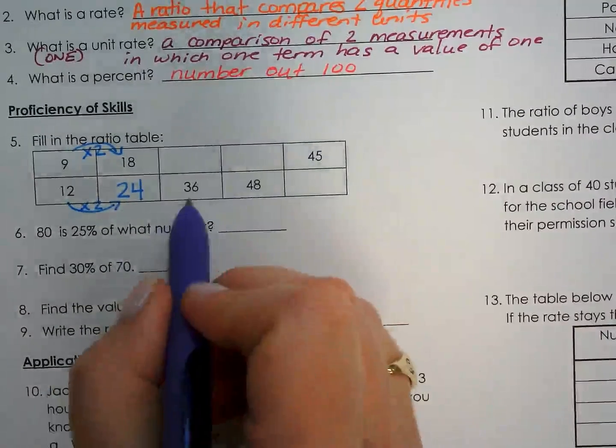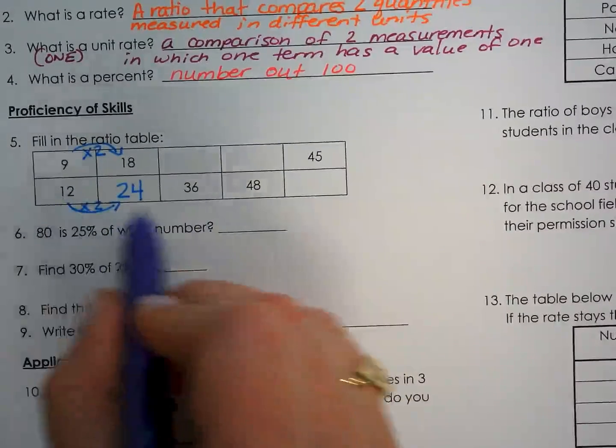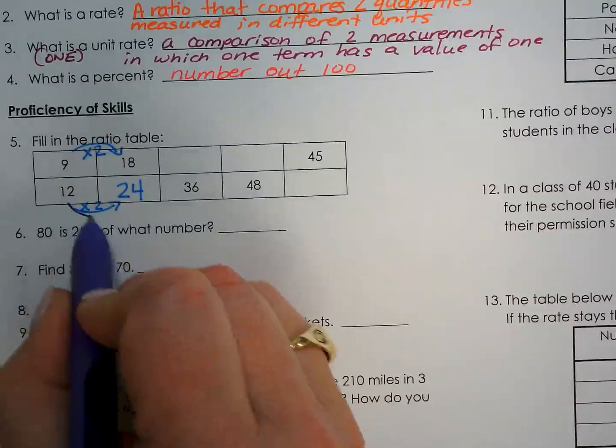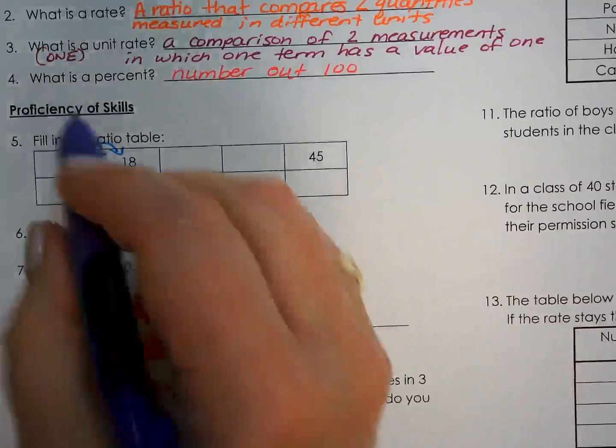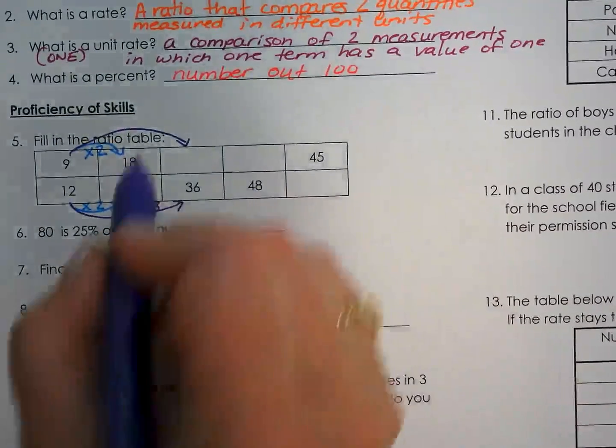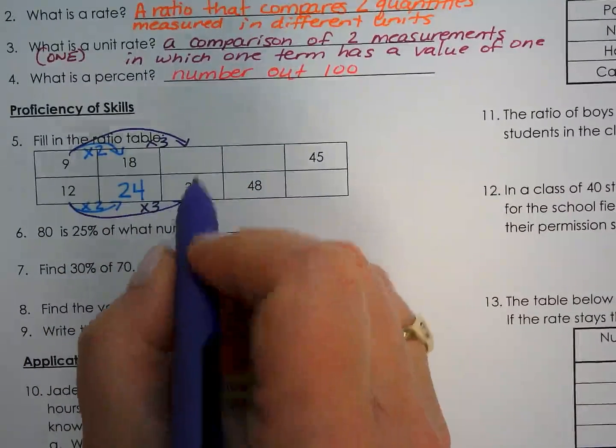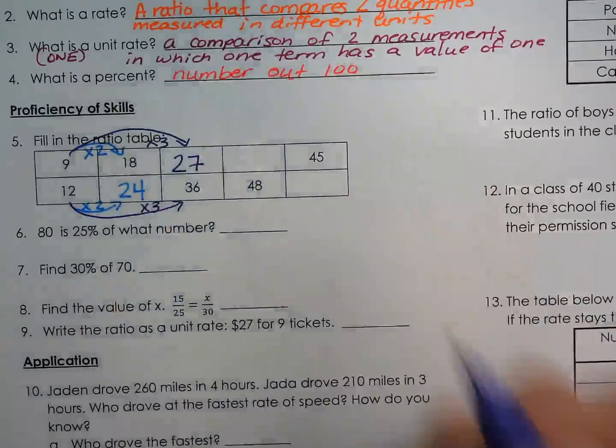Now, I'm going to go to this number. The relationship I have here is the 12 to 36 relationship. And to get from 12 to 36, I multiplied by 3. Whatever I do on the bottom, I'm going to do on the top. And 9 times 3 is 27.